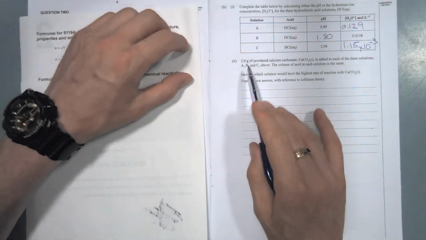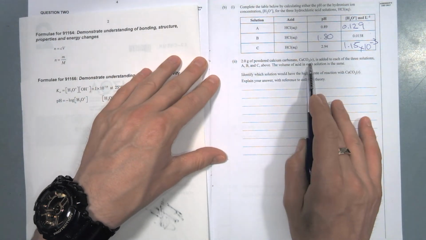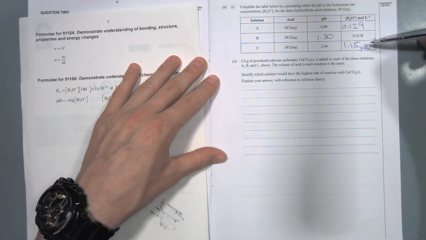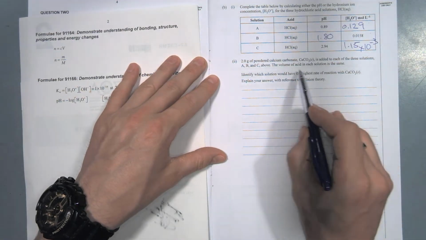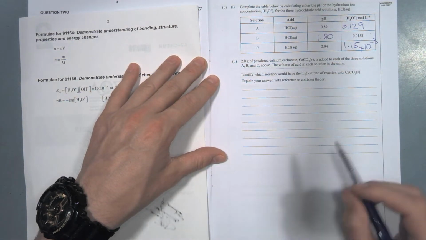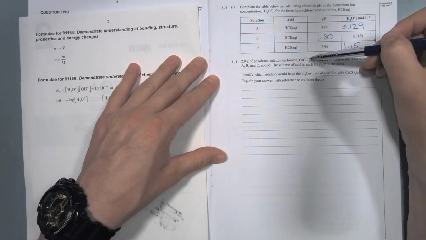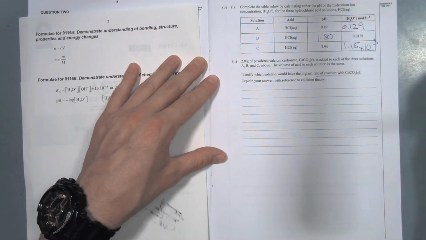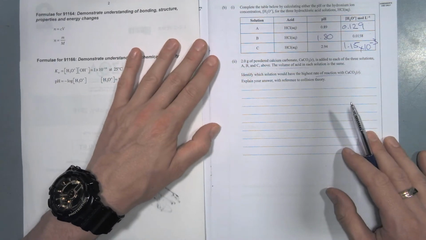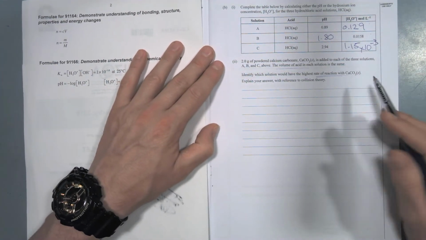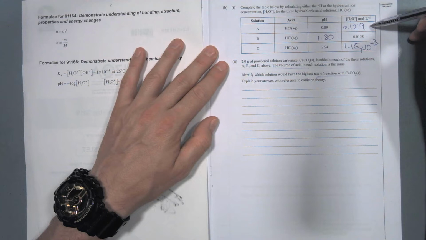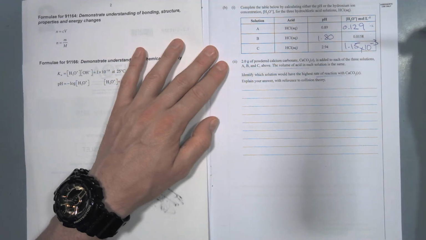Okay, we're adding calcium carbonate to each of these solutions. The volume of acid is the same. Identify which solution have the highest rate of reaction. Okay, so calcium carbonate's a base, so it's going to be an acid-base reaction. And what's going to happen, like which one's going to be the fastest? Well, obviously the highest concentration of acid is going to be the fastest, okay?